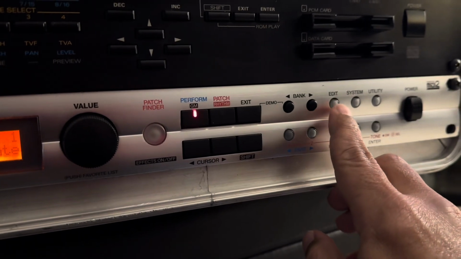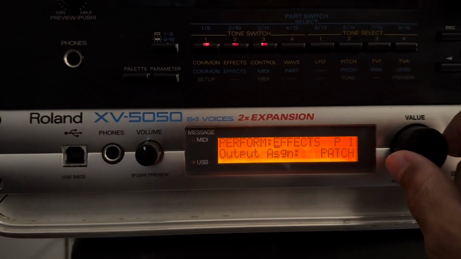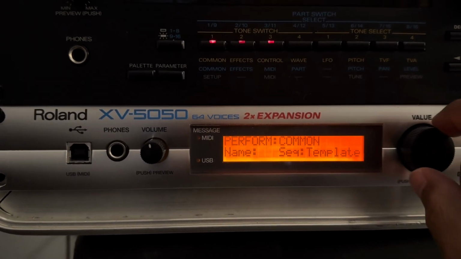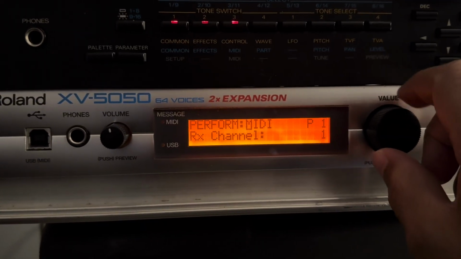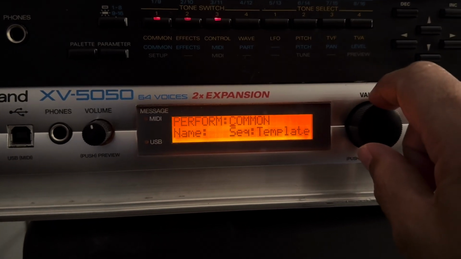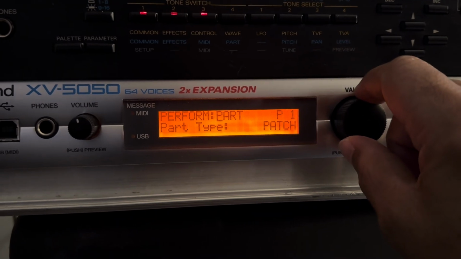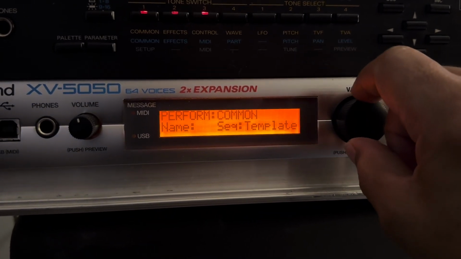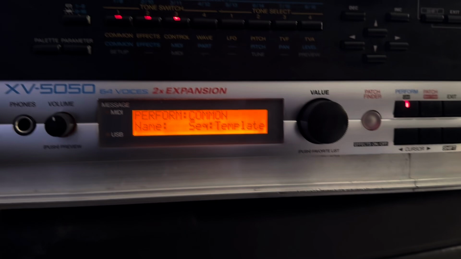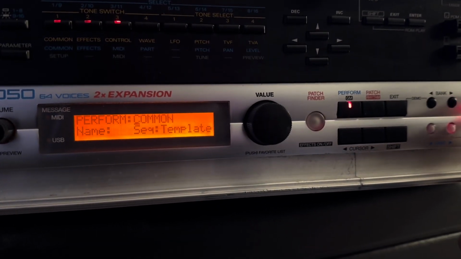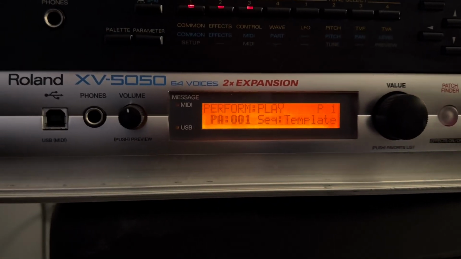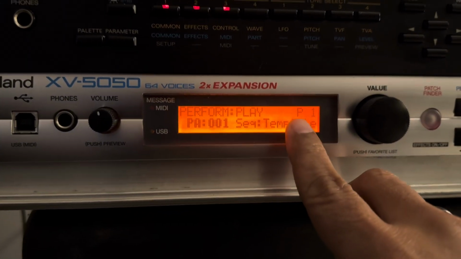Now, if you click the edit button and turn your dial, you notice that you'll have your different menus here. So the first one is common, and then effects, MIDI, and part. And those are the only four menus that you have under here. Hit the edit button and take it back off. You're back to your main menu here.